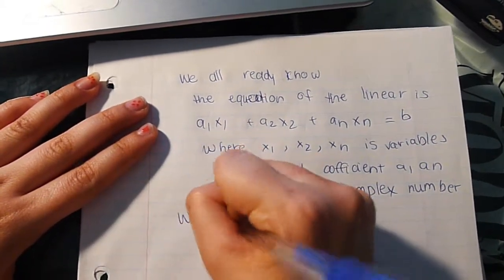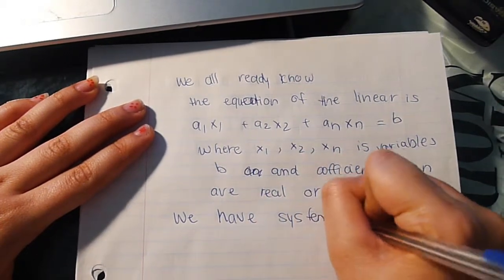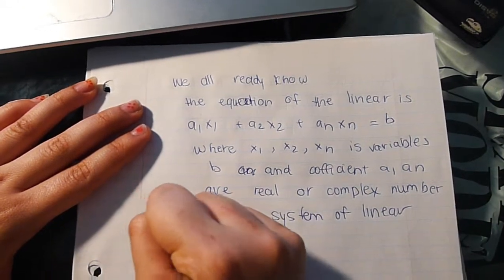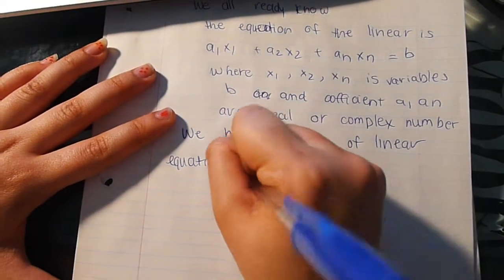We have the system of linear equations. It goes like that.